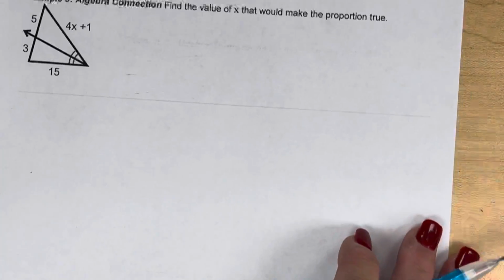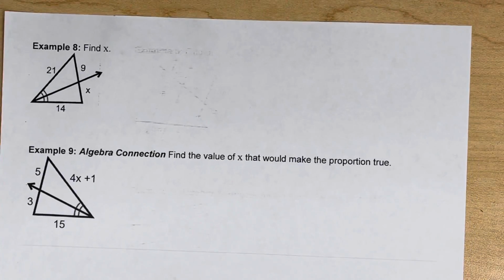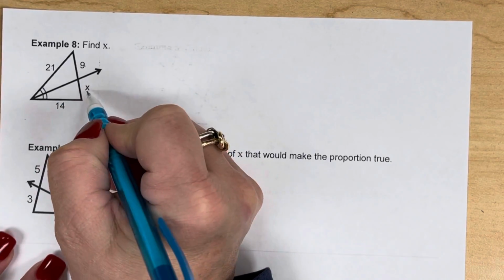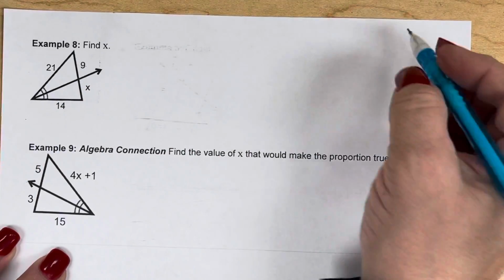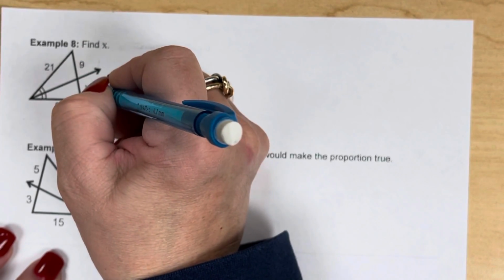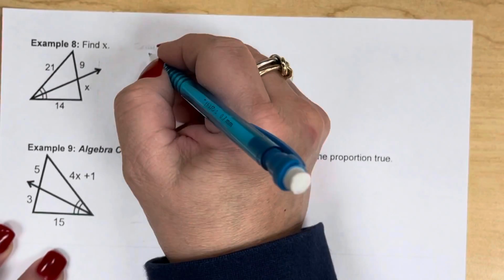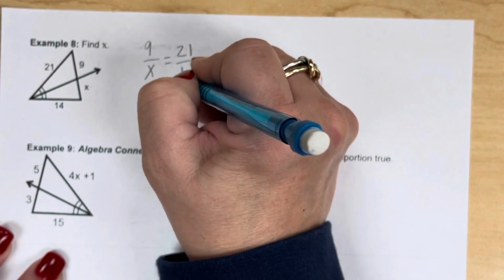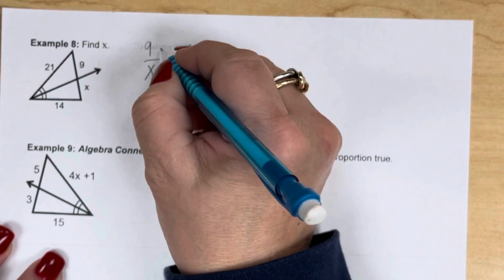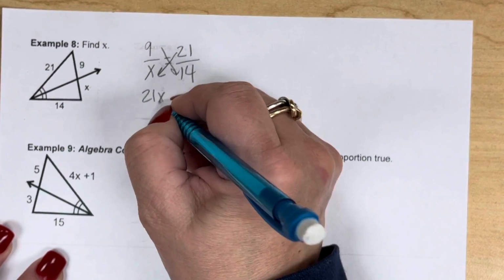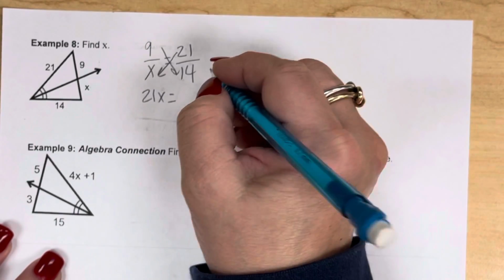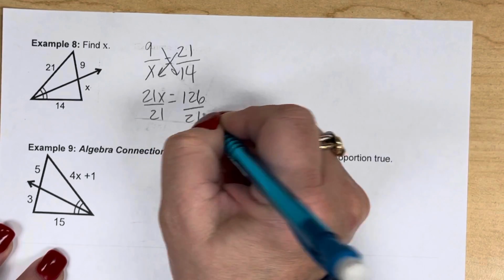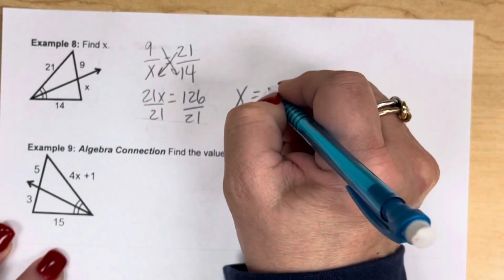All right, so let's take a look now at example 8. Let's see how this works, okay? We have 21 and 9 and x and 14. So remember what I just said, top over bottom, top over bottom. And that's exactly how you would set that up. And then just cross multiply. 21x equals 126. Divide both sides by 21, and x equals 6.